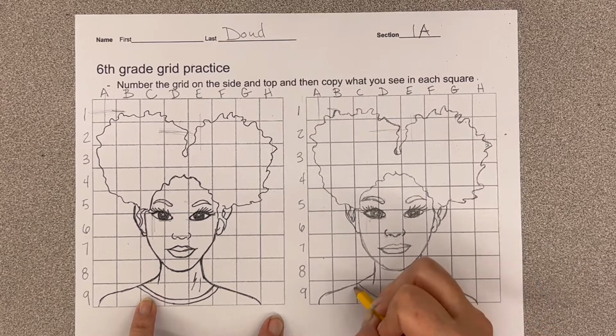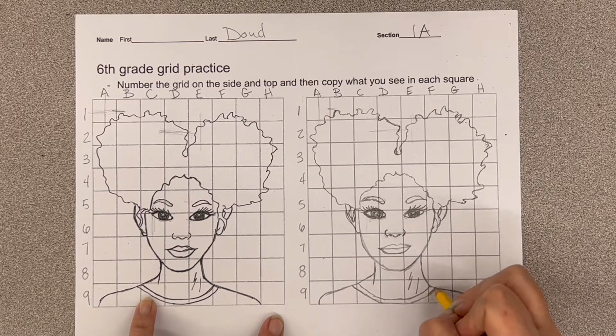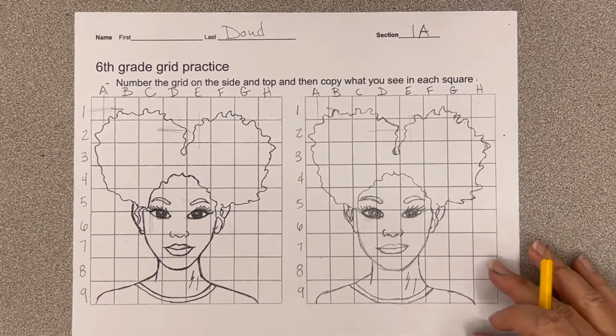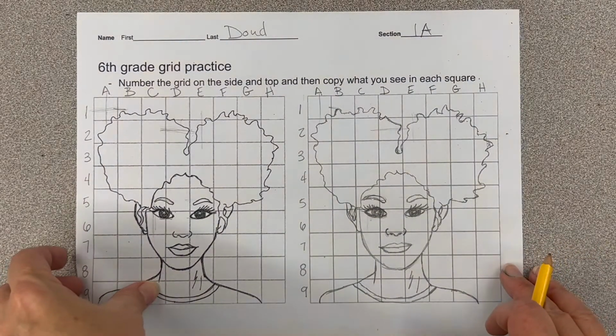All right, I'm back again. So as you can see, this looks just like the image, not because Mrs. Dowd did it, but because she followed the grid. You can literally draw anything with the grid. So if you put a grid over an image, you can transfer that information over with anything. And after a while, you don't even have to use the grid anymore because you know how to draw what you see.